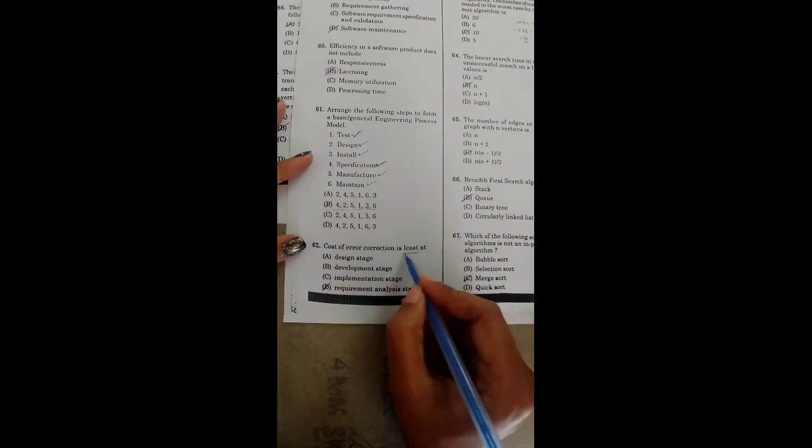Next is the 62nd question. The cost of error correction is least at which stage? Error correction will be least at the requirement analysis stage. In the initial stage, error correction is always easier. Since requirement analysis is the first stage when compared to all these stages, option D is the right answer.